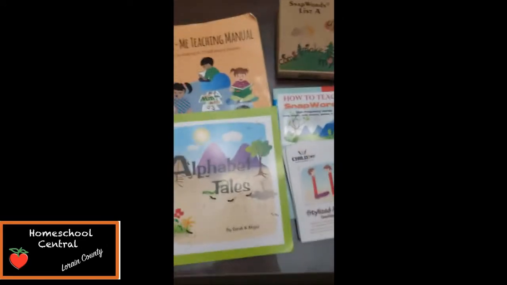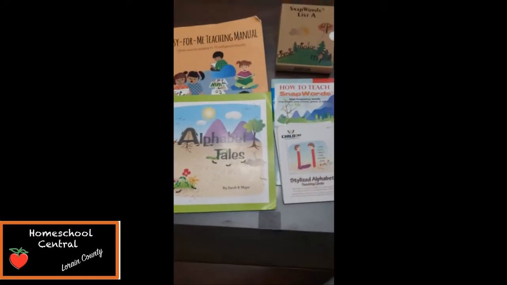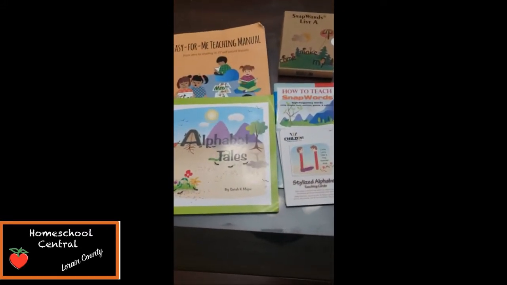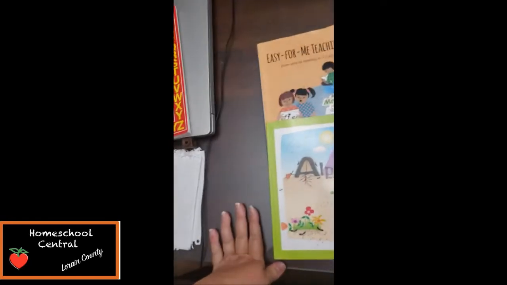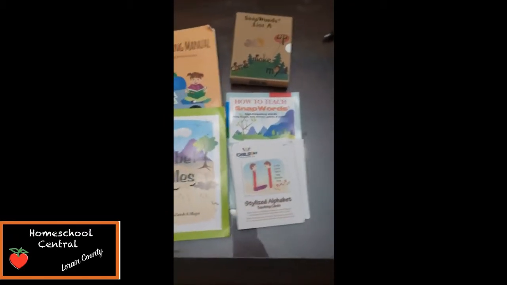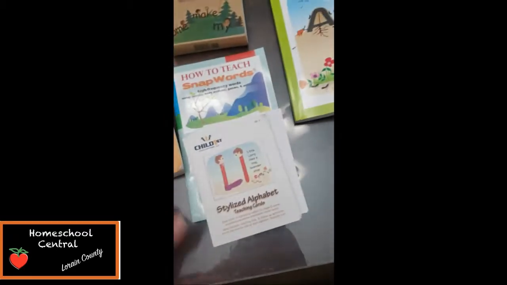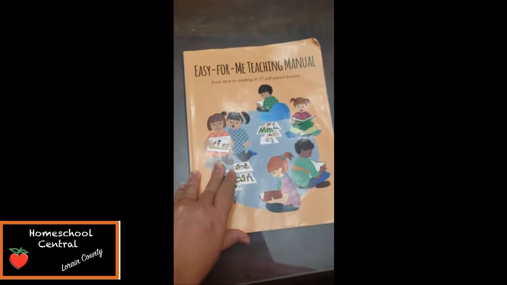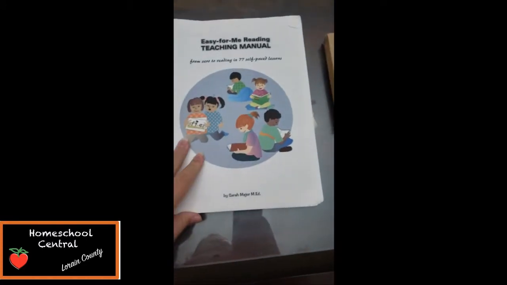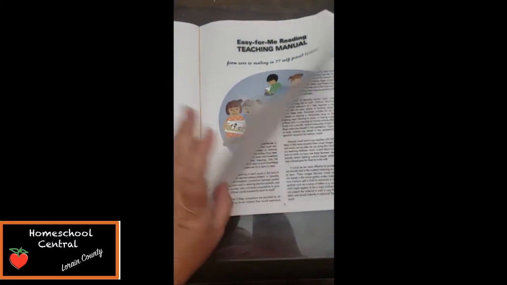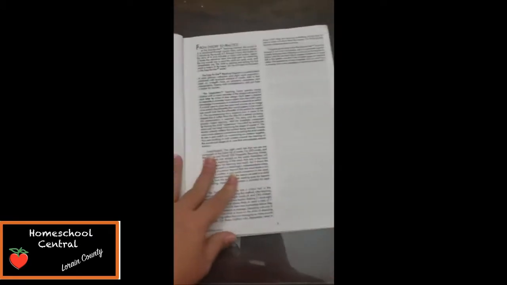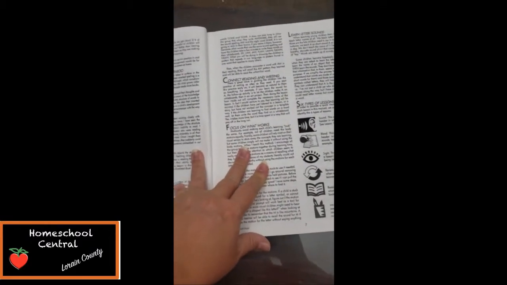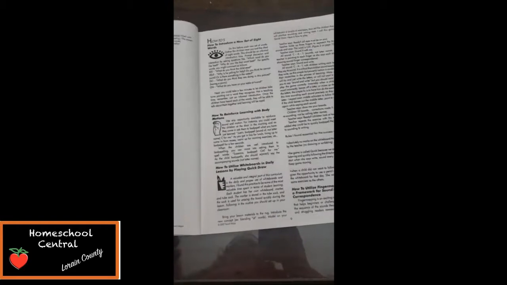I originally started this one with my daughter, but it didn't quite click with her, and I'll explain why as I do the review. Just because it didn't work for my oldest doesn't mean it wouldn't work for you. So I'm going to start with the teaching guide. It's the Easy for Me teaching manual, the first level. This is going to be more expensive because it has more parts, so it is obviously going to cost a little bit more.